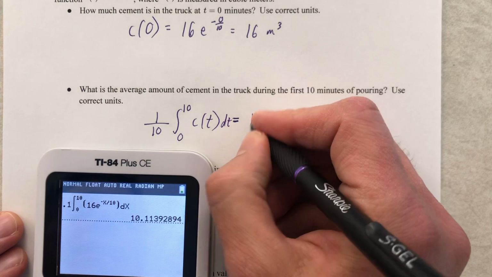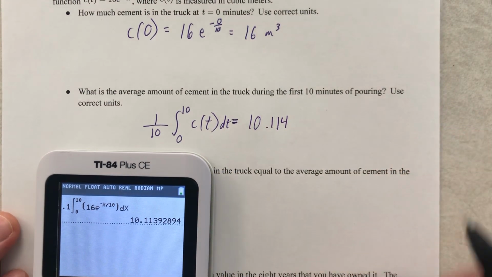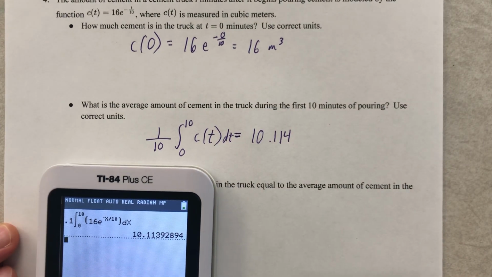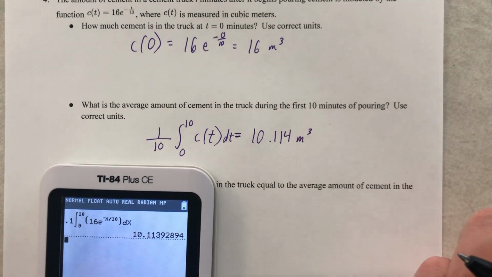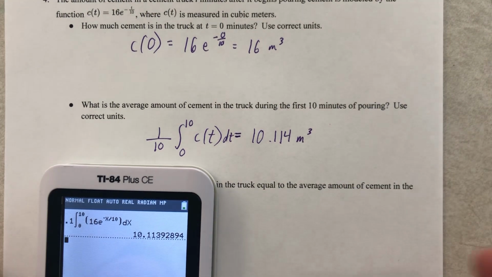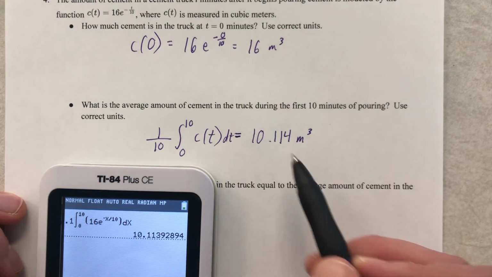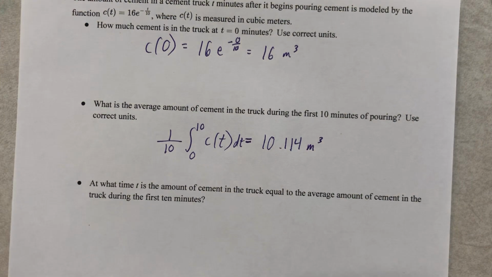So we get 10.114. Use correct units. Average amount of cement is still a quantity of cement. So for the first 10 minutes, I have on average 10-ish cubic meters of cement in my truck. I started with 16, I end with less than this, but on average, I have 10.114 cubic meters.